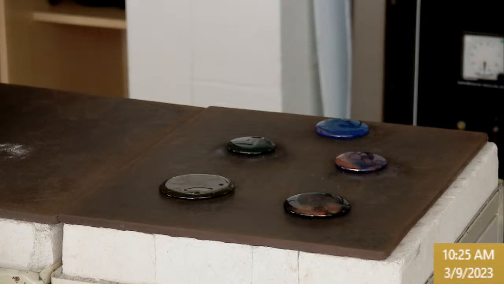A glob of molten glass goes into a preliminary mold. In a matter of seconds, it comes out as a miniature version of the bottle, known as a parison.